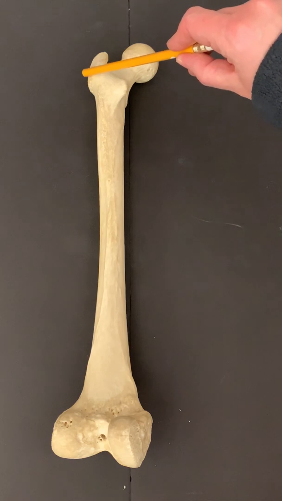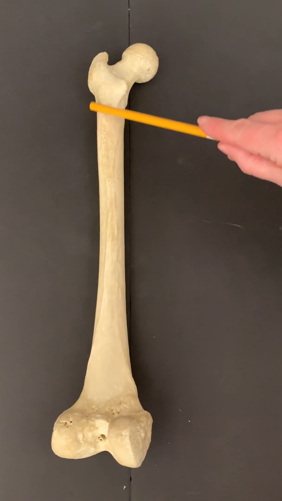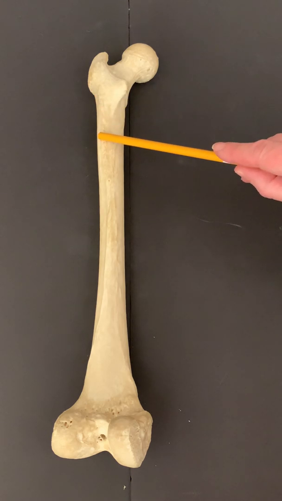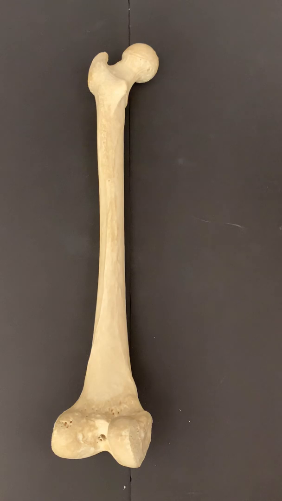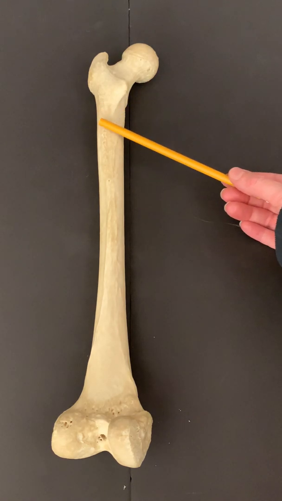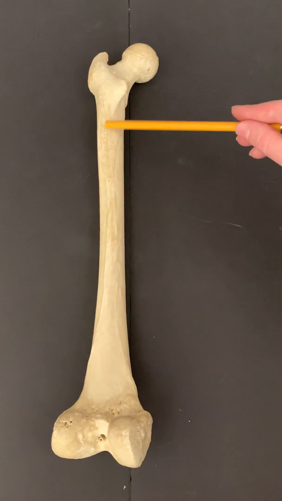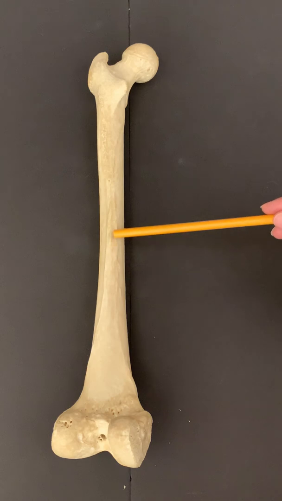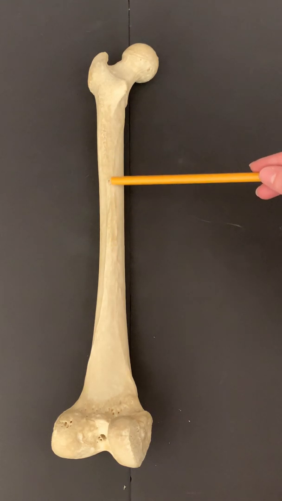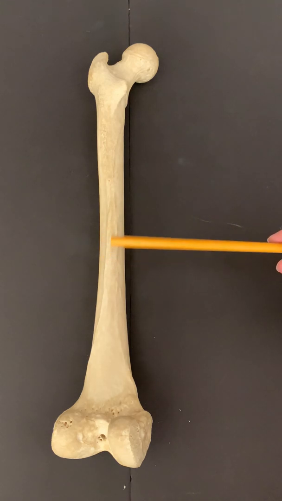Now if you take the greater trochanter and you kind of follow it along the edge of the bone, you're going to see this very large raised area. It'll be much more obvious. You can feel it when you handle the bone. That is called the gluteal tuberosity. Gluteal tuberosity. And then it continues down into a ridge that you're going to see along this posterior surface of the femur, and that is called the linea aspera. Linea aspera.